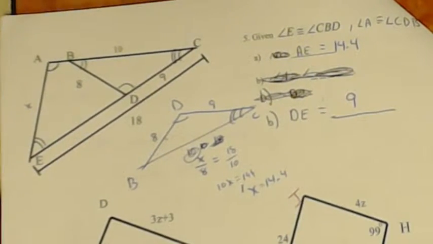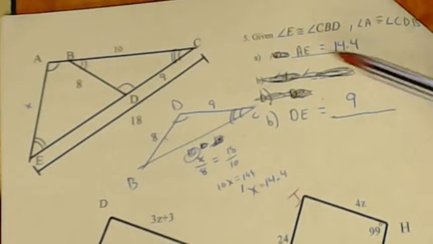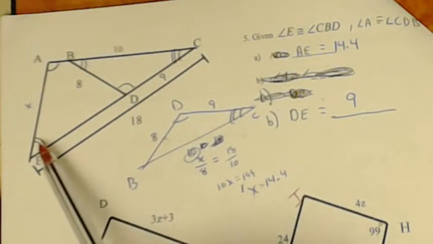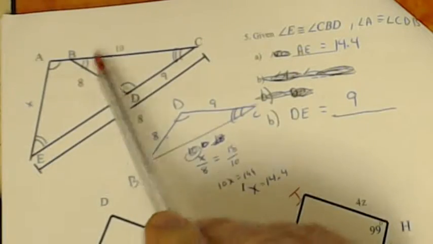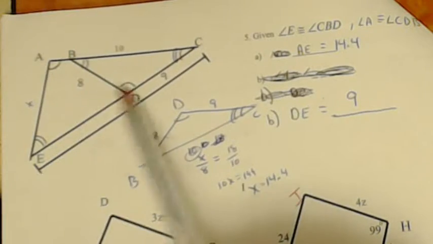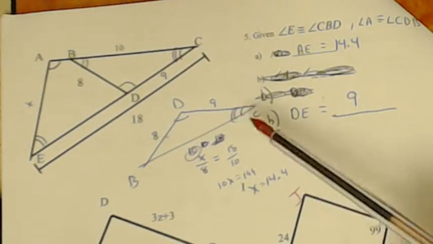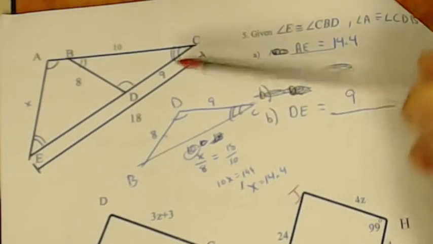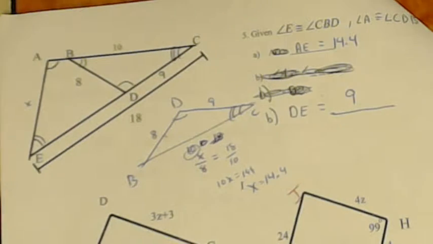On our next problem, the most helpful thing to do is to draw the two triangles separately. But at least we've got a big triangle on the outside, and the given information was that angle E was congruent to this angle at B, angle CBD, and angle A was congruent to this angle BDC. You can also see that the little triangle here and the big triangle on the outside also contain angle C. So they have 3 pairs of congruent angles. They're similar by angle, angle.